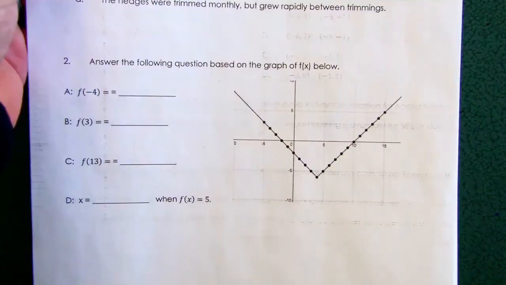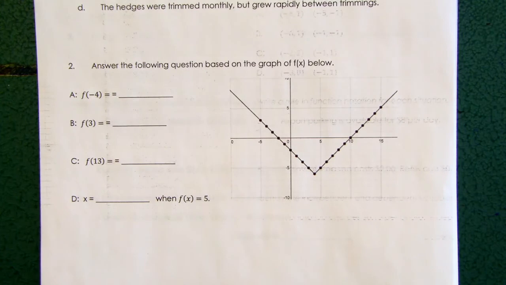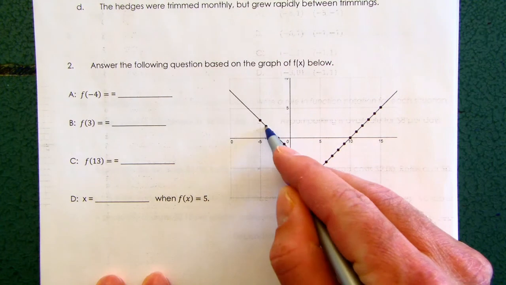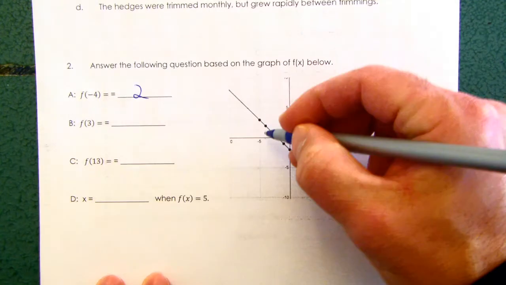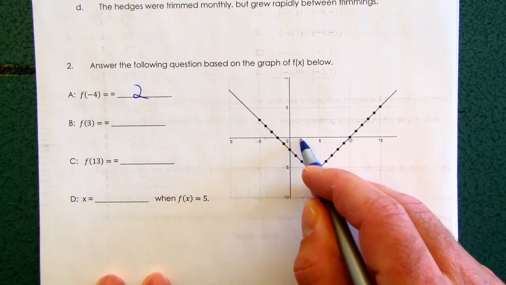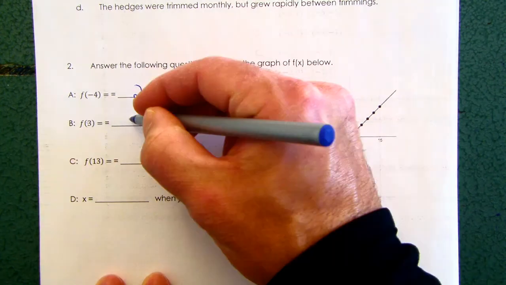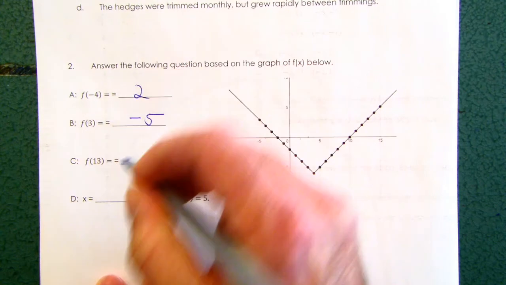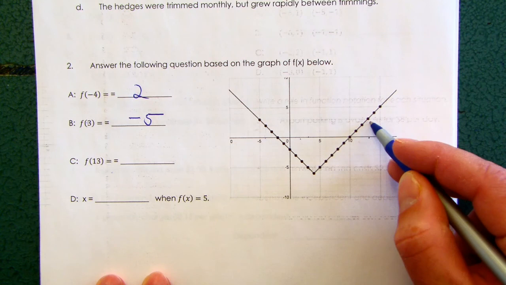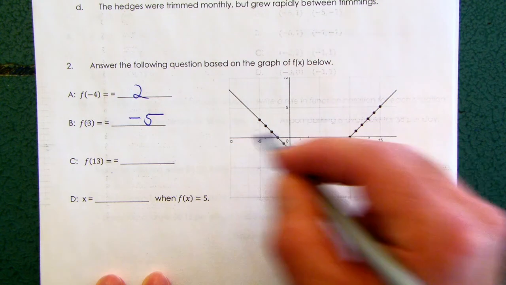Moving on then. All right, so we had an absolute value function graphed here. We're just trying to get the value of the function at -4. So -4 is right there. Looks like we're at 2. F of 3, so we get 1, 2, 3, go down, we're at -5. F of 13, so 13 is right there. We go up, we're at 3 again.